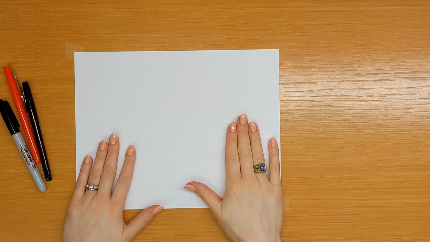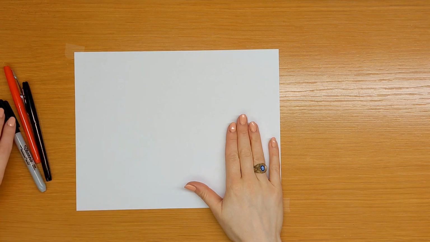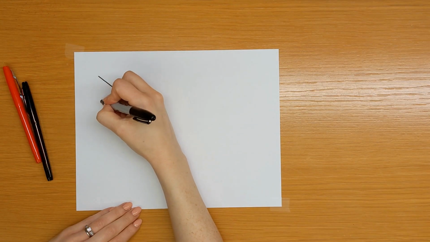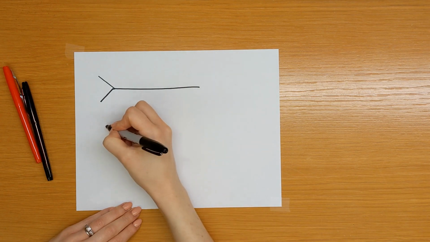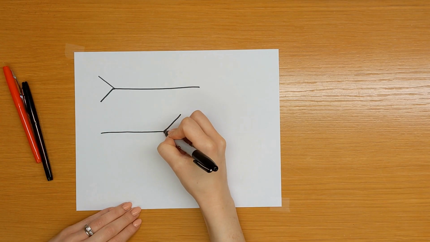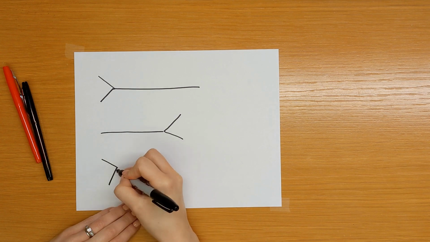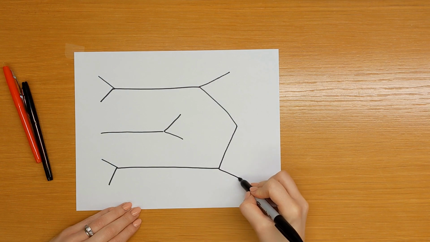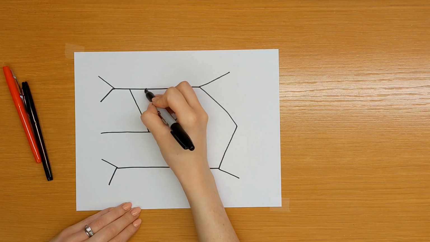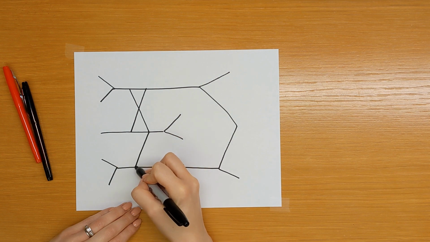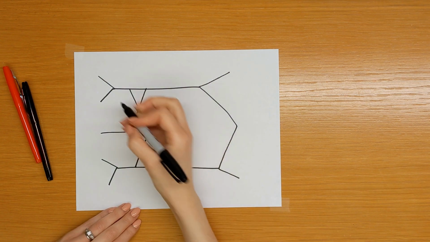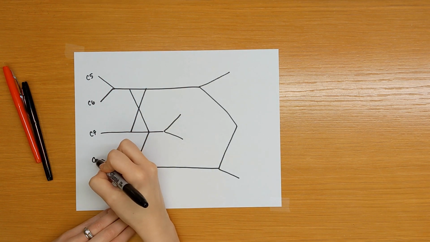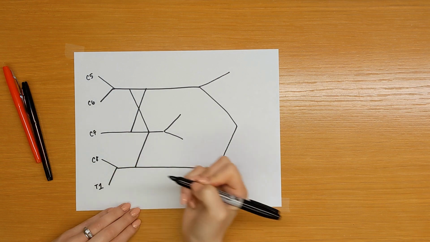All right, let's draw the complete brachial plexus. We're going to start again with that fishbone diagram, the V and a line and a V, V and a line. Then our sideways W, the X, and half of a Y. Over here are our nerve roots, C5, C6, C7, C8, and T1.